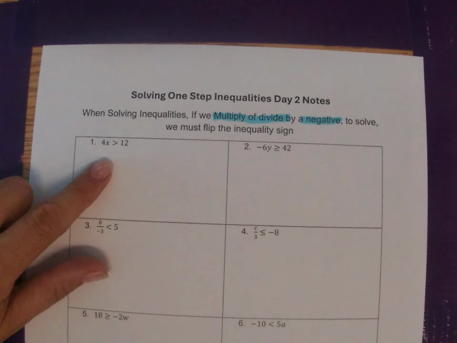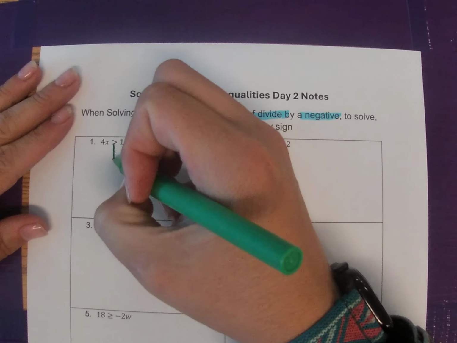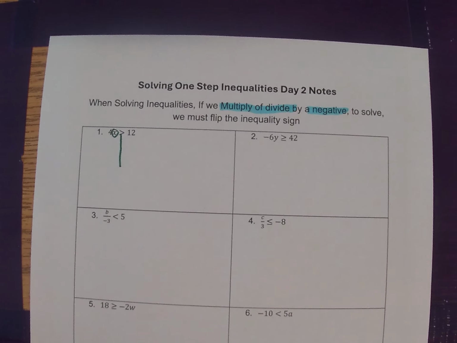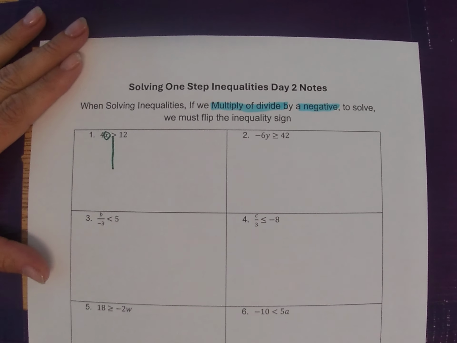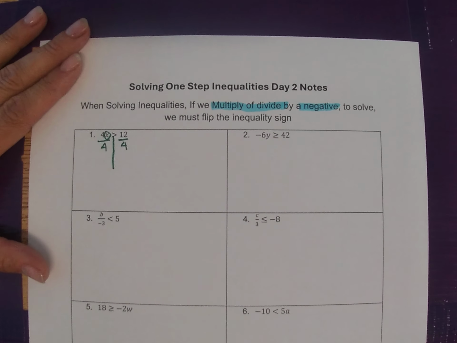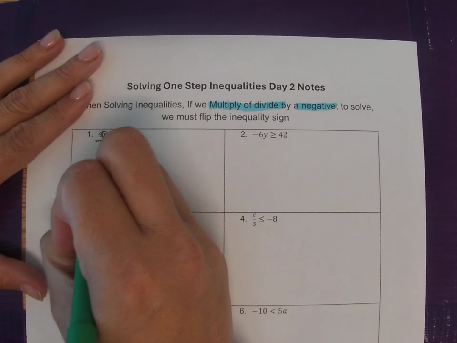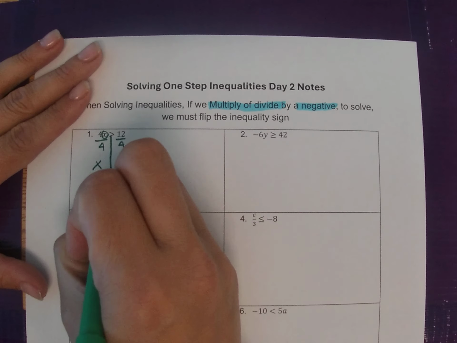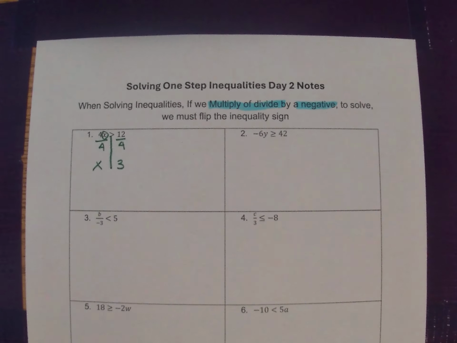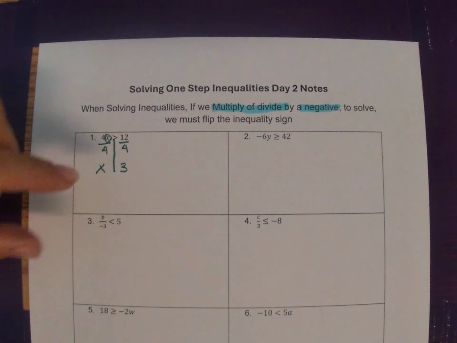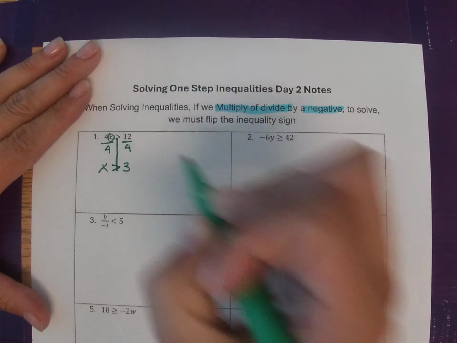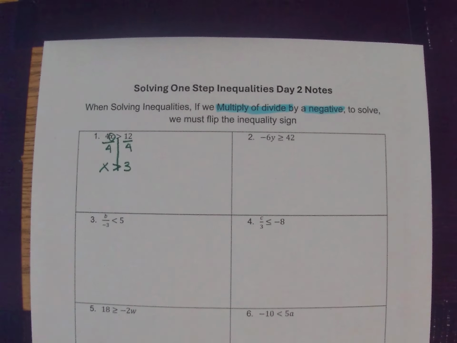So if we look at our first one, we're going to solve this just like normal. We're going to draw our line. We're going to find our variable. The operation that's happening in between 4 and x is multiplication, and we undo multiplication with division. So those 4's cancel. 12 divided by 4 gives us 3. Now before we bring that inequality sign, we ask ourselves, did we multiply or divide by a negative? We divided by positive 4, so that's not a negative. So our inequality sign is going to stay the same, and that is our answer.